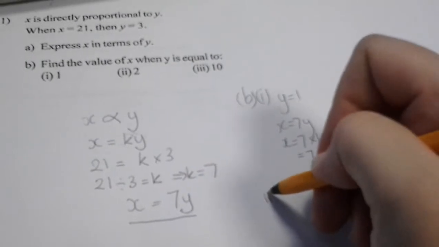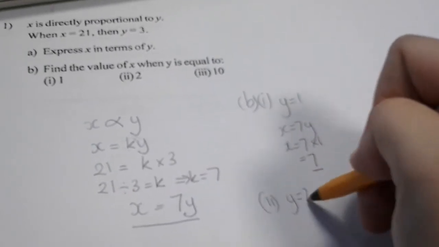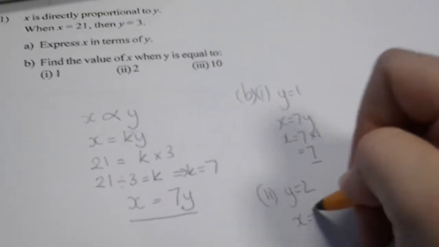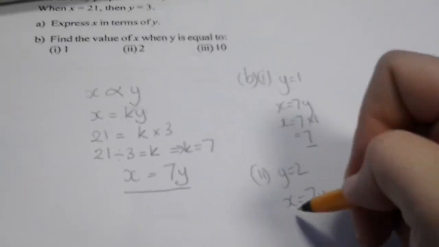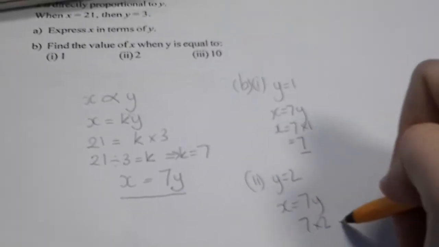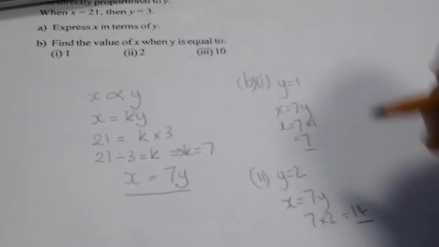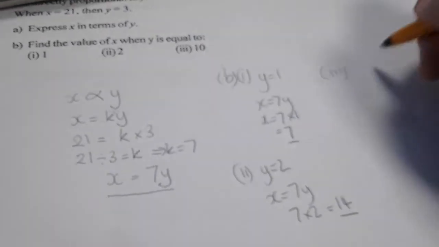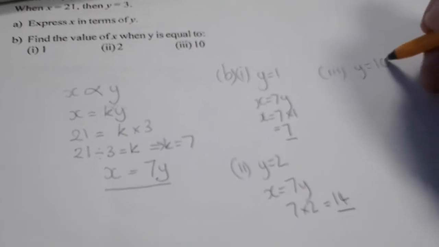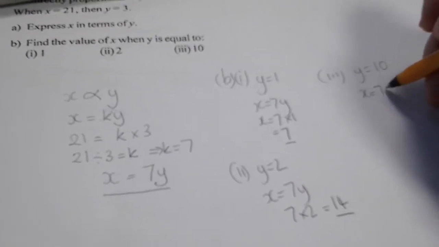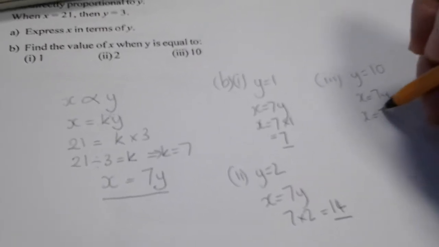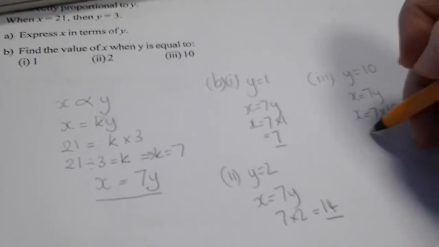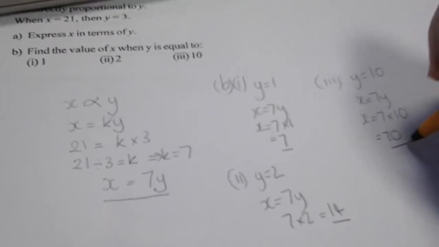For part 2, y equals 2, x equals 7y, so that's 7 times 2, which is 14. And for part 3, y equals 10 and x equals 7y, so x equals 7 times 10, so x equals 70.